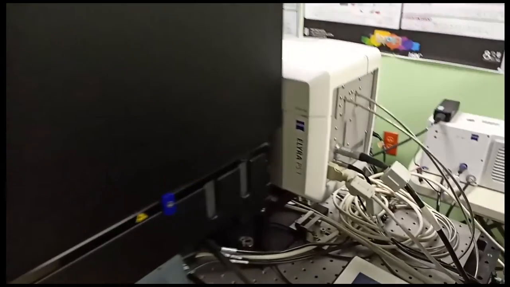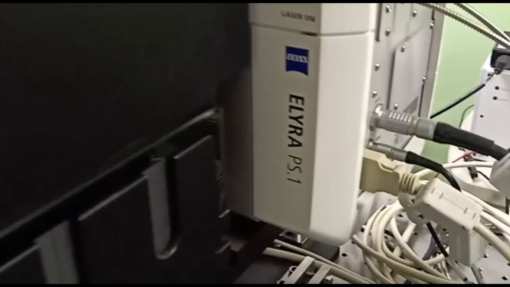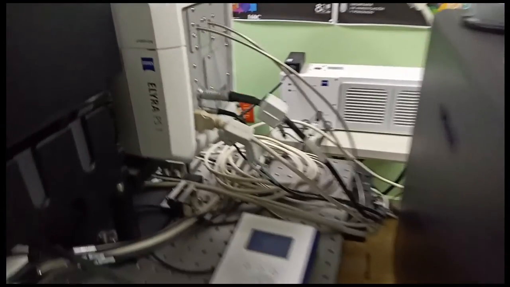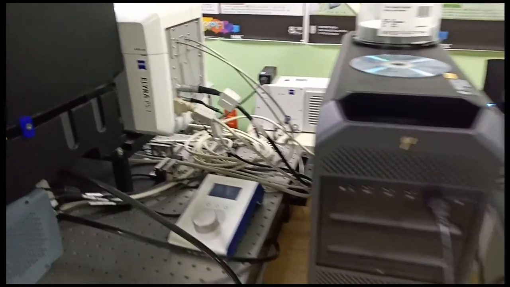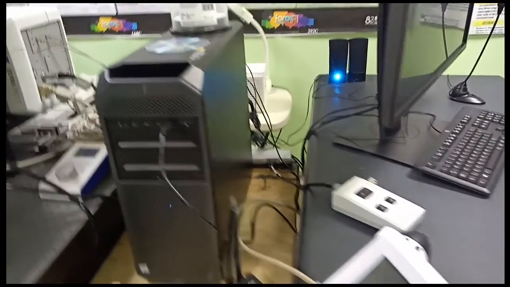And here is the main part of the super resolution. This is the Lyra PS1. This is the module for the super resolution microscope. In this module, different lasers are connected, exactly 4, for different absorption and emission in the super resolution.